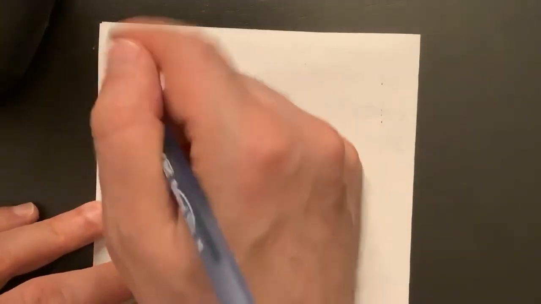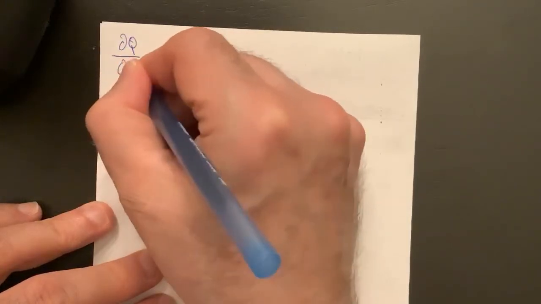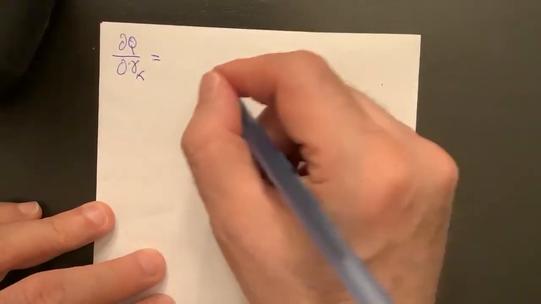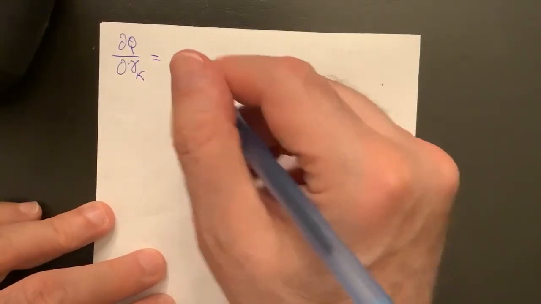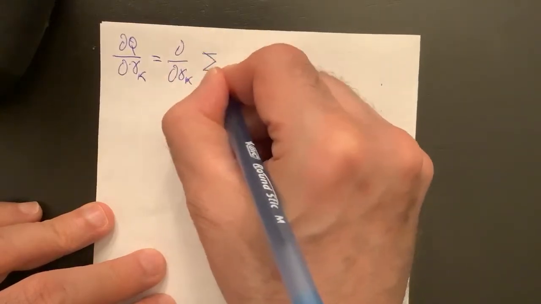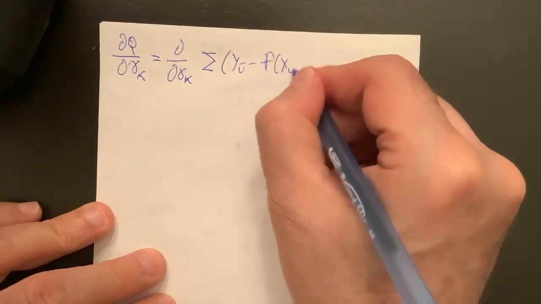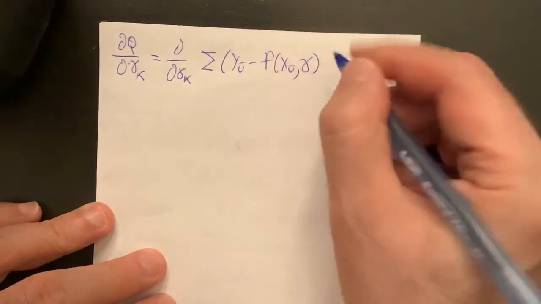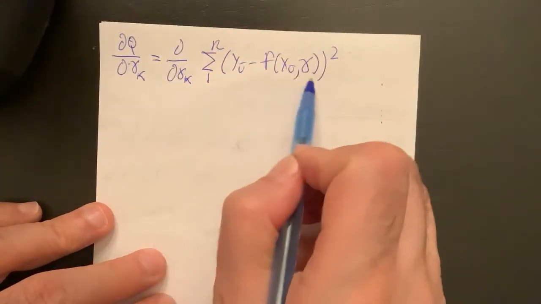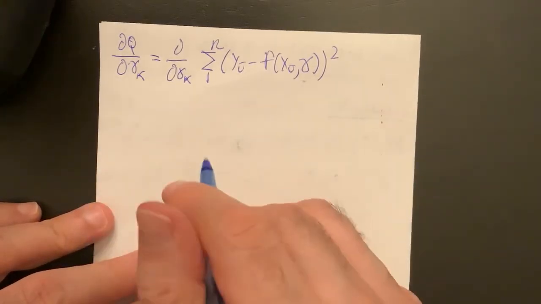So for the case k, we have dQ over d gamma k, which is d over d gamma k of the summation of (yi minus f(xi, gamma)) squared, where gamma is the vector, from 1 to n. So I need to take the derivative with respect to the kth gamma in that vector.